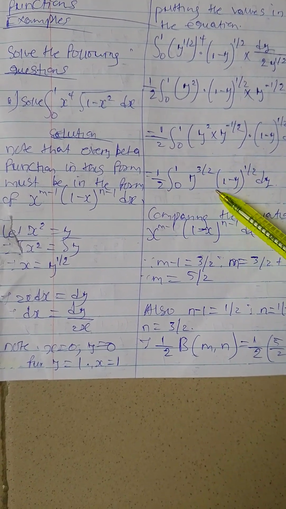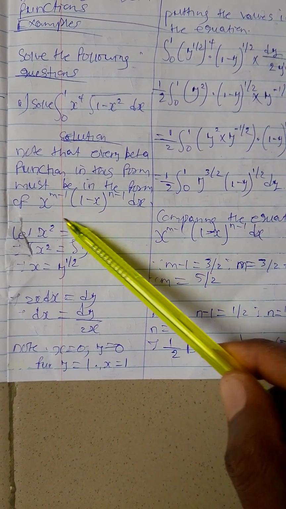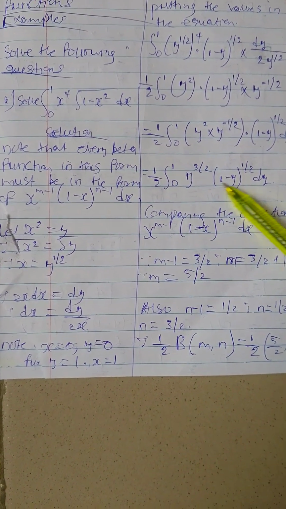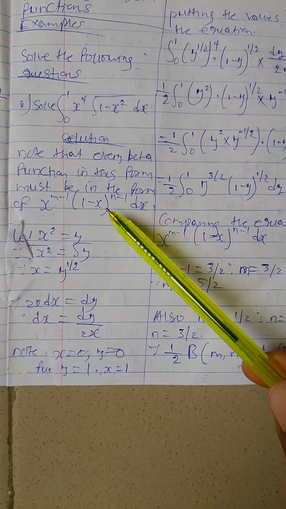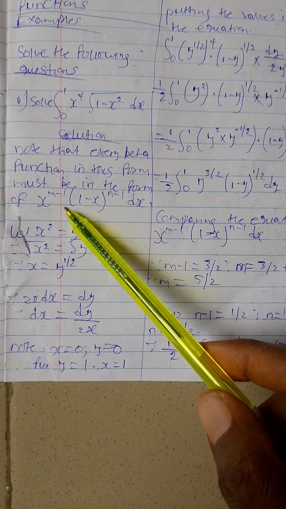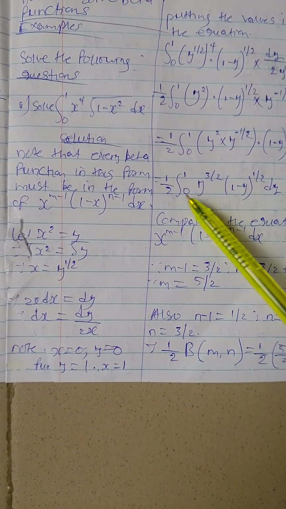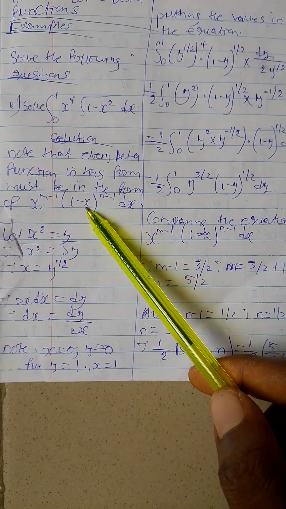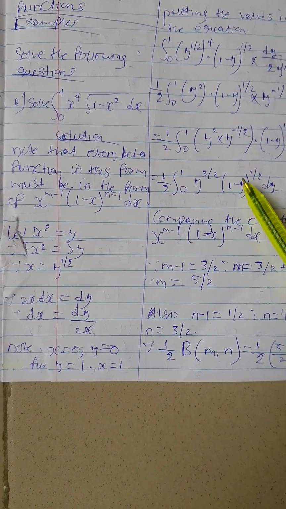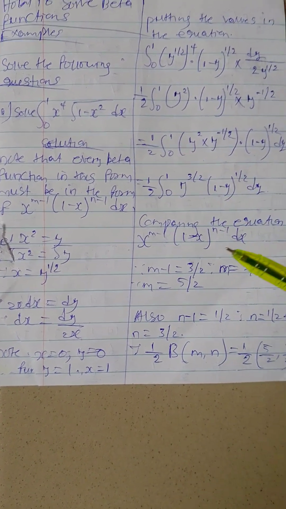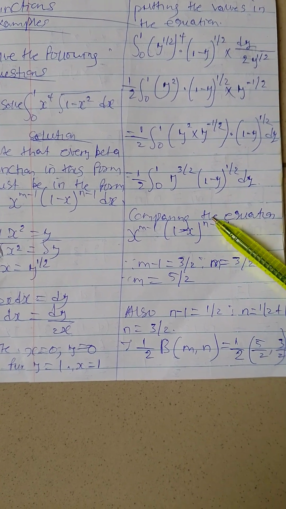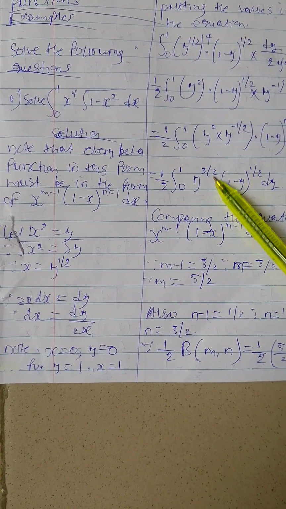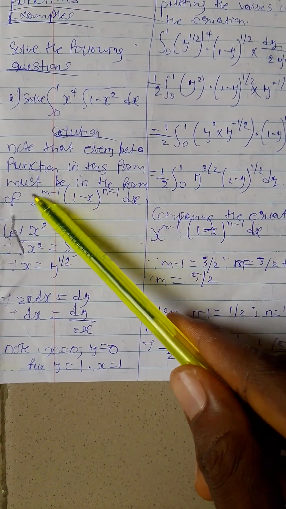If you check, this equation is now the same as the word equation. Here is 1 minus s, here is 1 minus y, they are the same thing. The only difference is that one is in terms of s and the other in terms of y. Comparing the equations, this one is m, this one is n. Likewise here, this one is m, this one is n.